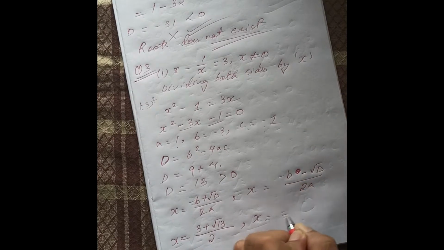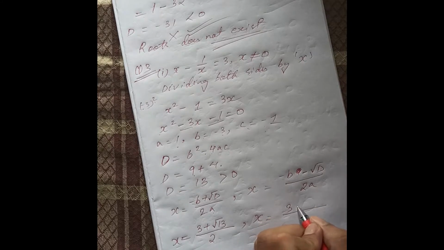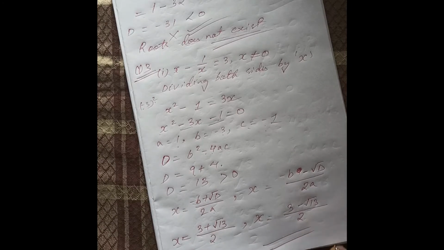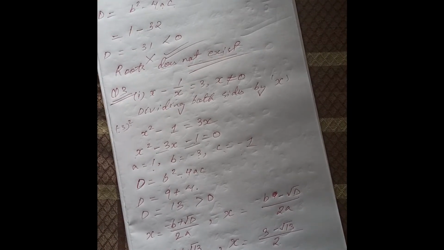And the other root is how much? Minus into minus 3 is 3 minus root 13 by 2. So these two are the roots for question number 3-1. Now let's do the next question, number 2.